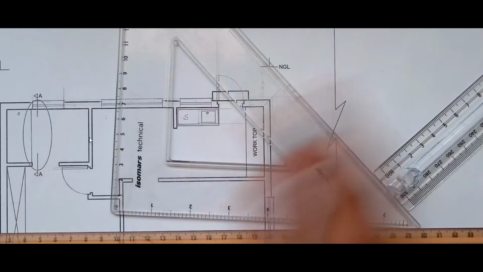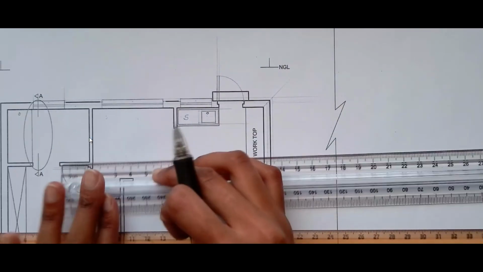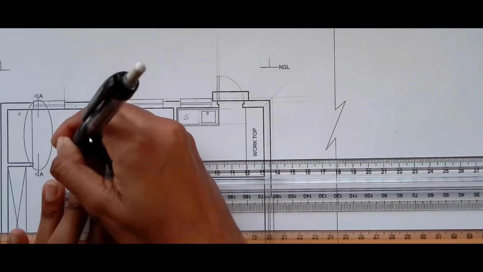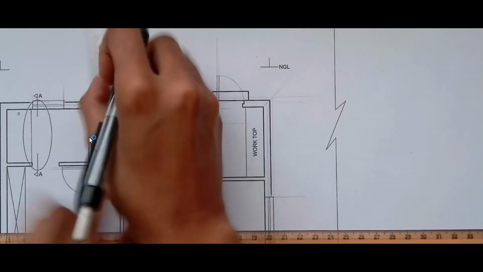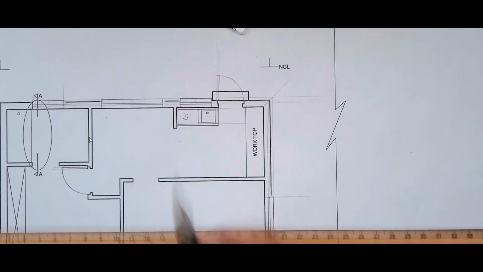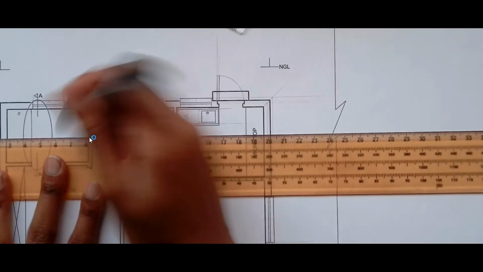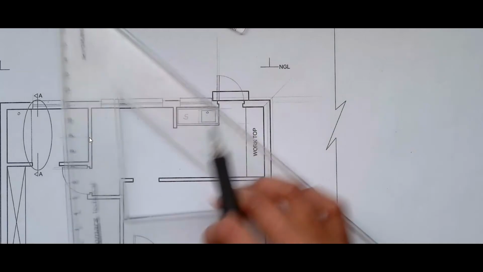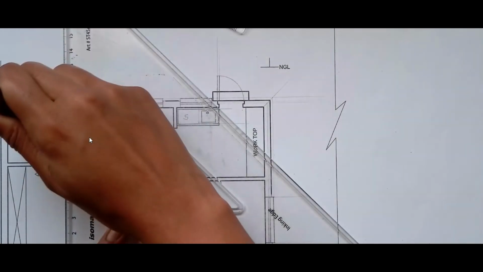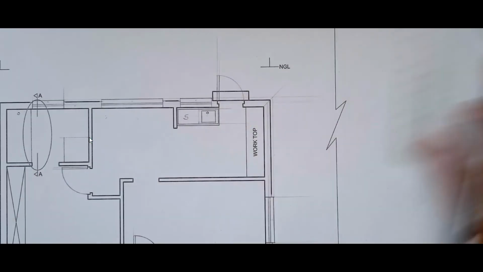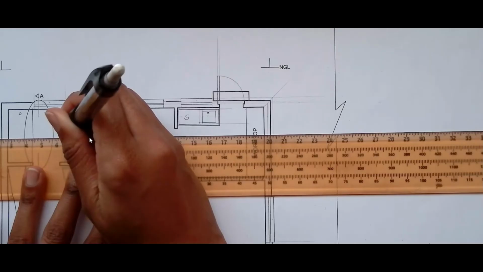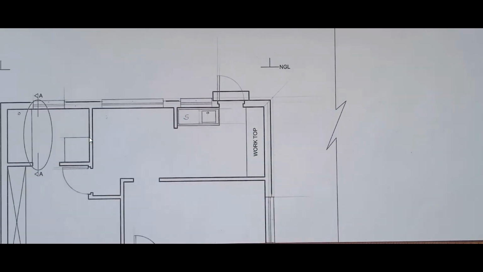So from this corner, as it was indicated, 16. And there is my shower.